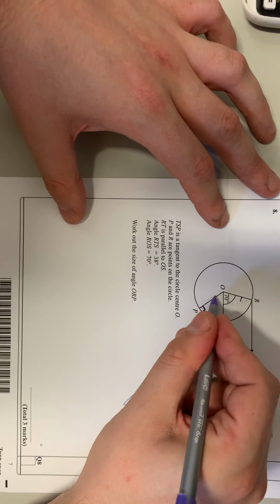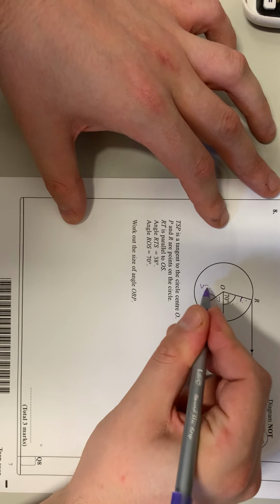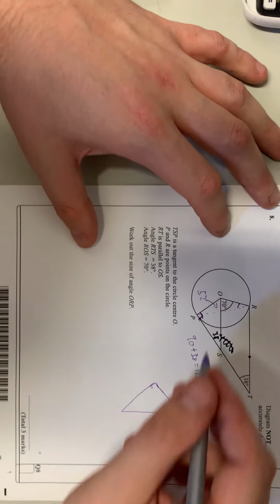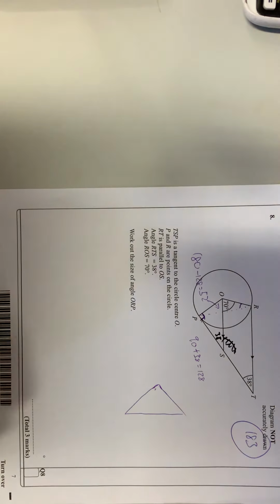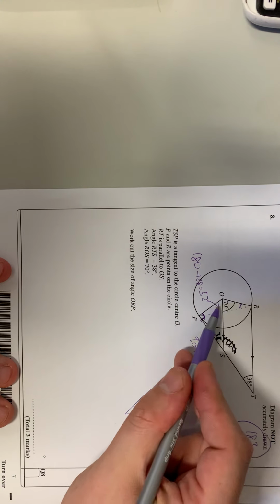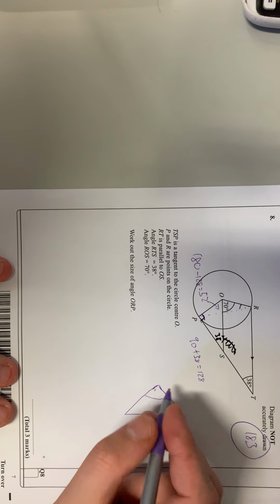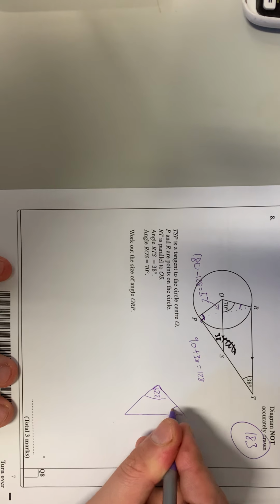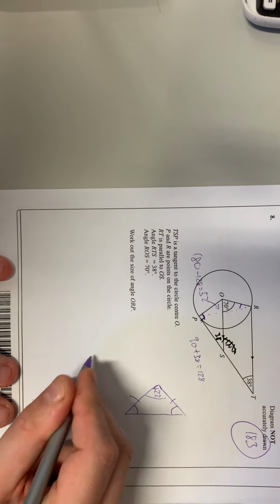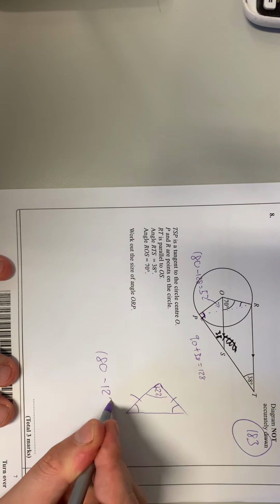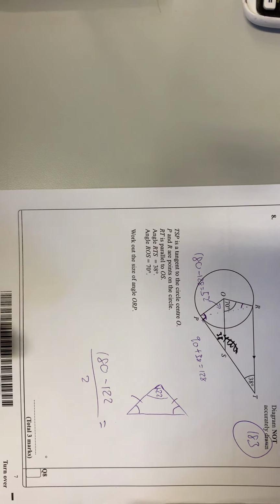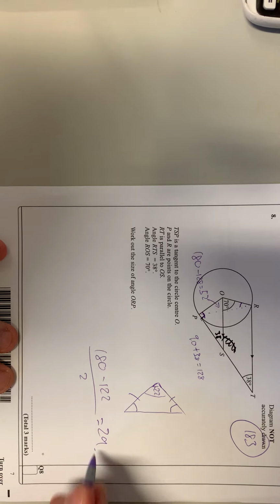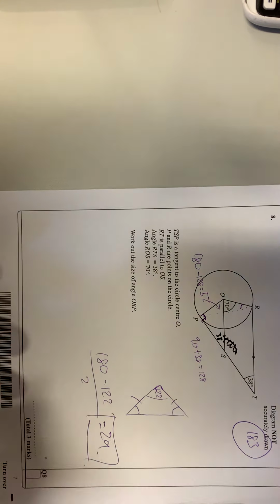So I know that this missing angle here is 52 because it's 180 take 128. So now I know that this angle here is 122, which means that because this is isosceles, I need to do 180 take away 122, all divided by 2, which is going to be 29. So the angle I want should be 29.